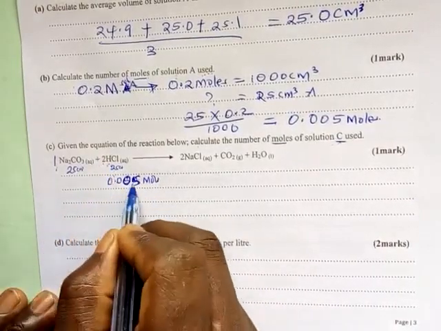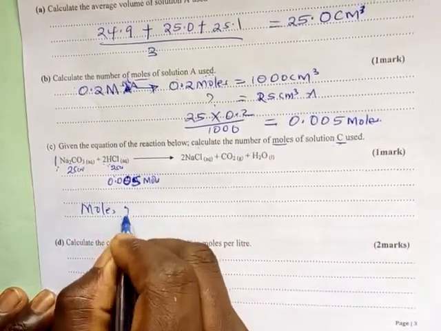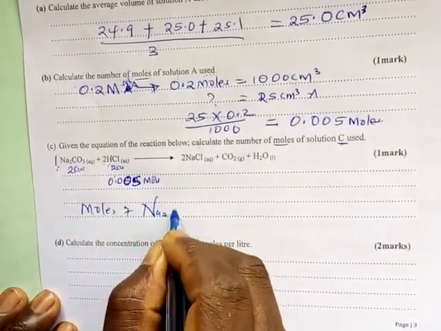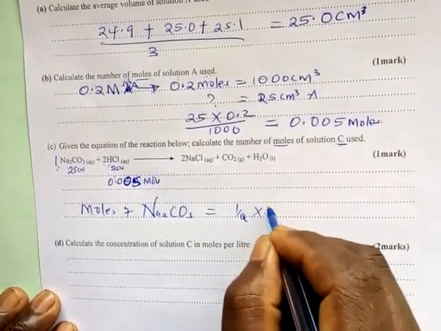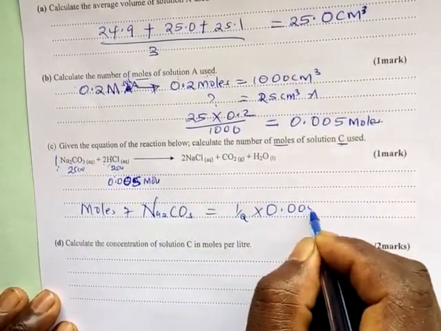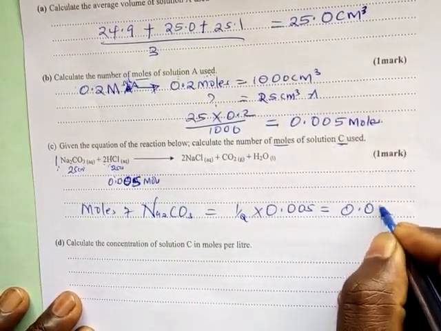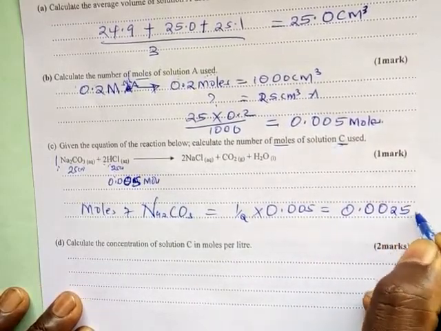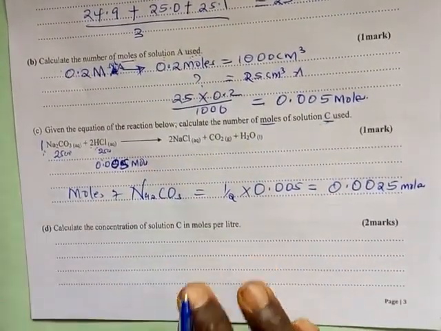So if 2 is equal to this, then what will be this? So moles of sodium carbonate is going to be a half times 0.005, which is going to give us 0.0025 moles, a half of it.